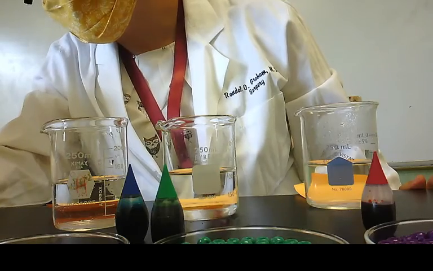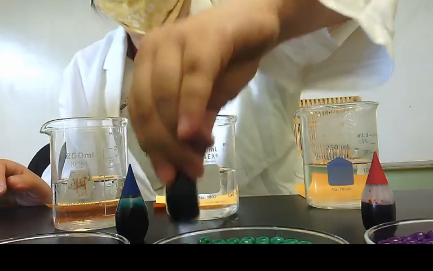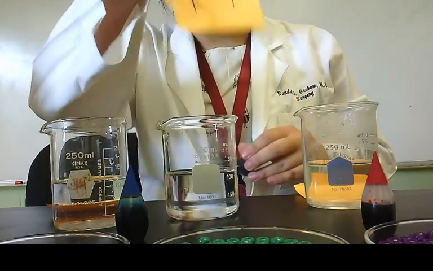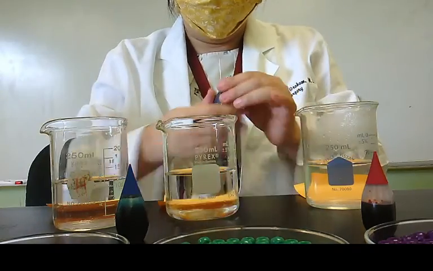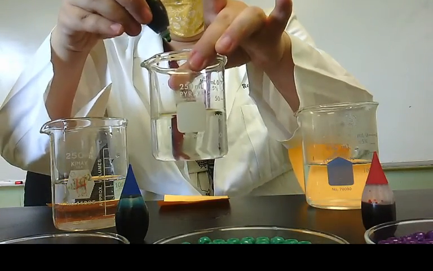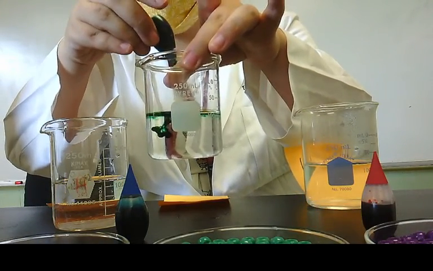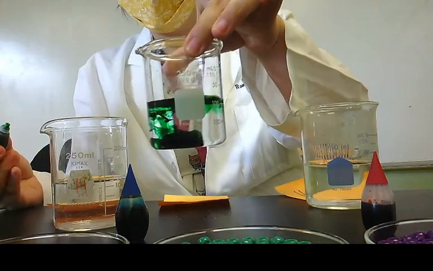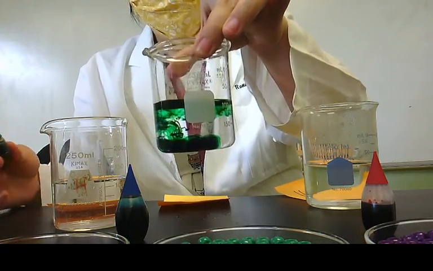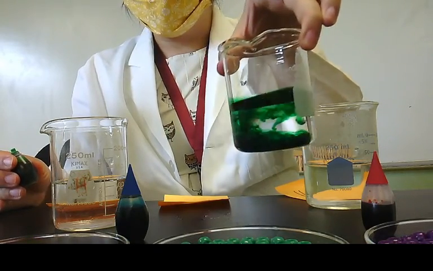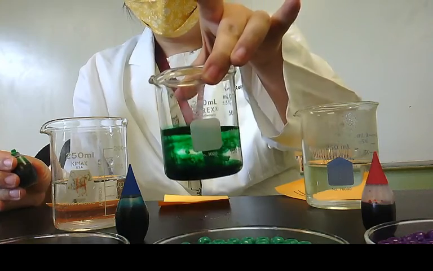I forgot to do something, so let me pause. Okay, so I'm going to start with my room temperature. This is my room temperature water in the middle. I'm going to drop it in. 1, 2, 3, 4, 5. Make your observation about what happens. Think about the particles.